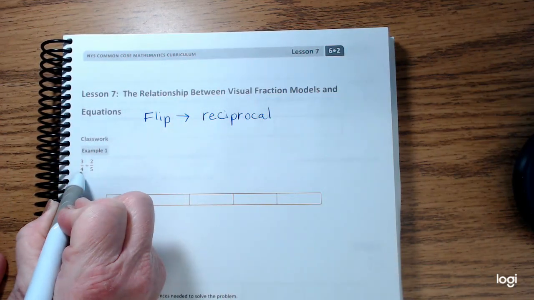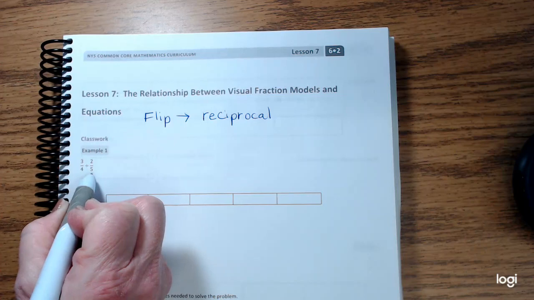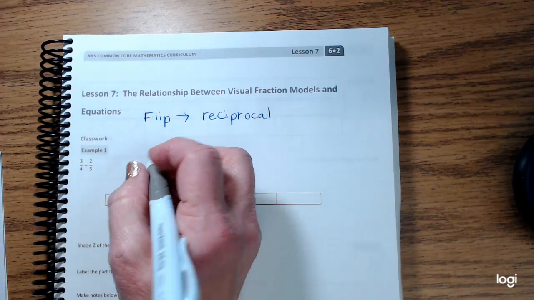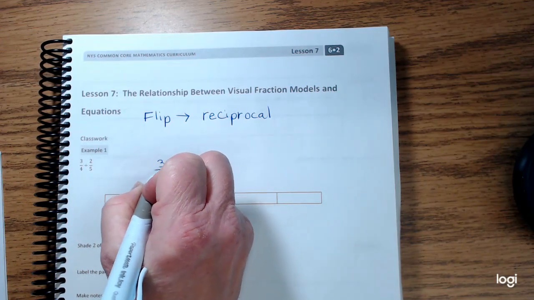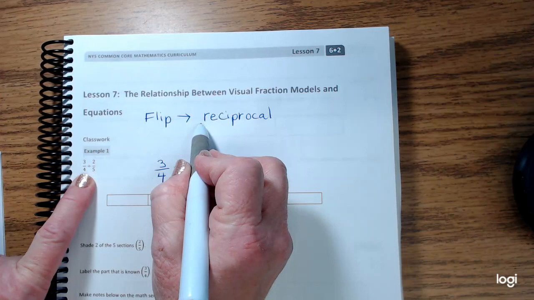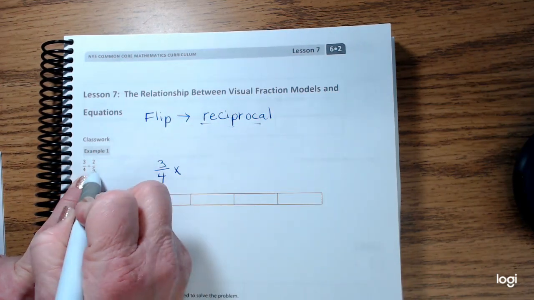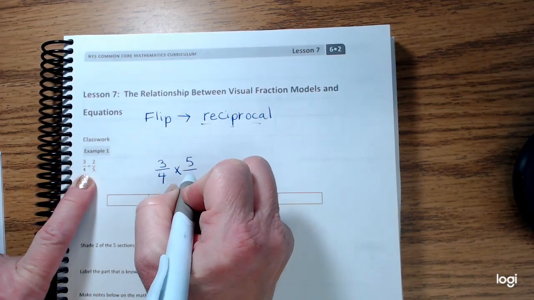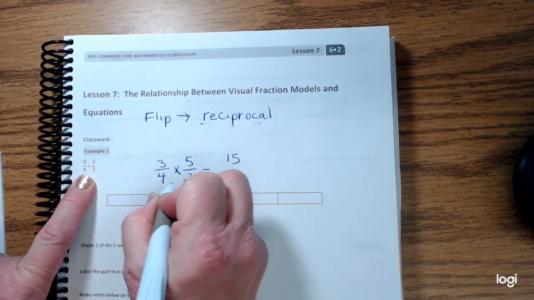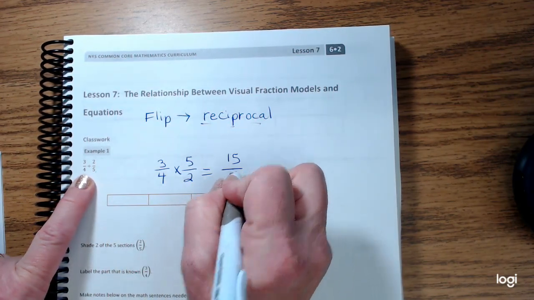So we keep this, we multiply, and we take the reciprocal of 2/5. When I ask you for the reciprocal, you know that means we're going to just flip. So how do we solve this problem? We keep, we multiply, we find the reciprocal of this. 3 times 5 is 15, and 4 times 2 is 8.